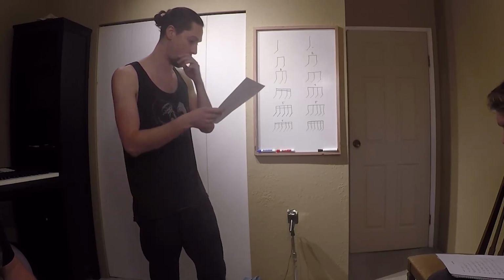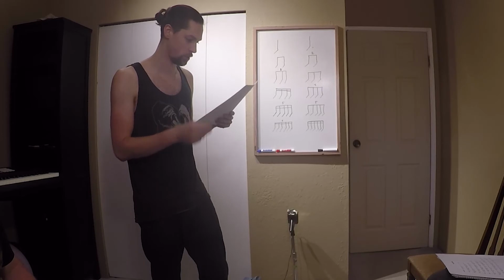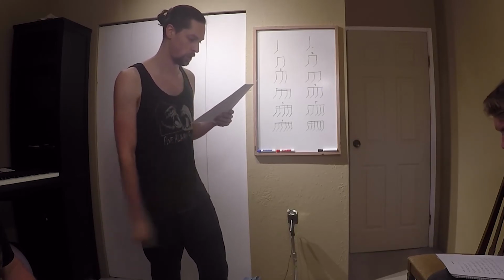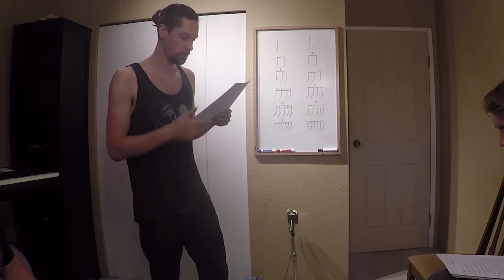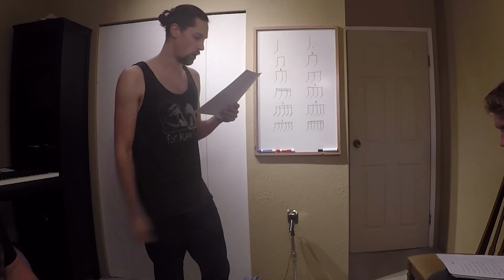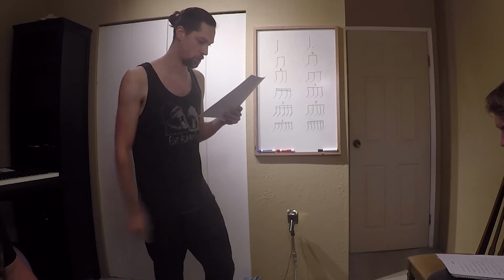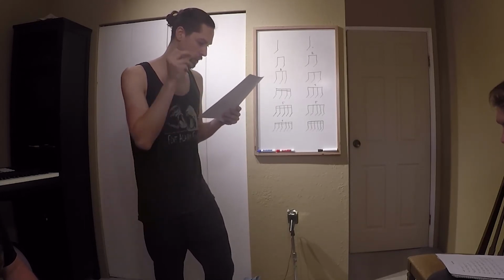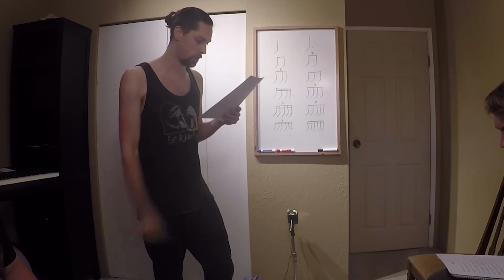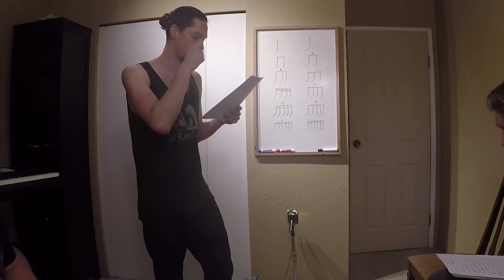Good. Okay, let's try this number 4. So this one has some 16th notes in it. So those are going to be in that second measure. It's going to be ta ta ta ta ta ta ta ta. Let's try the whole thing. 1, 2, 3. Ta ta ta ta ta ta ta ta ta ta ta ta ta ta ta ta ta ta ta ta. Again. All right, let's do one more.